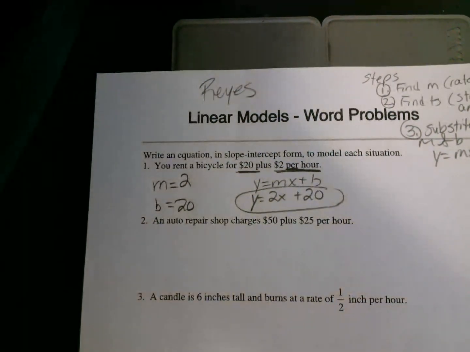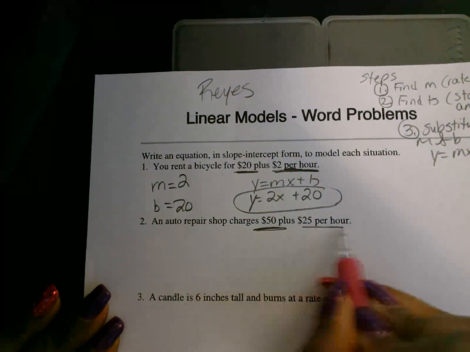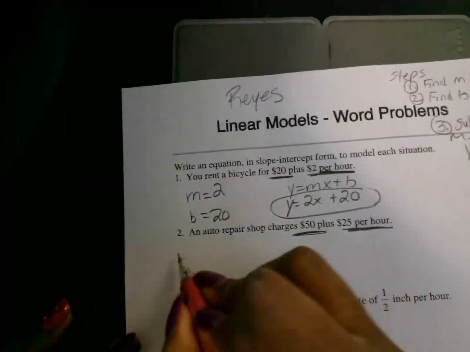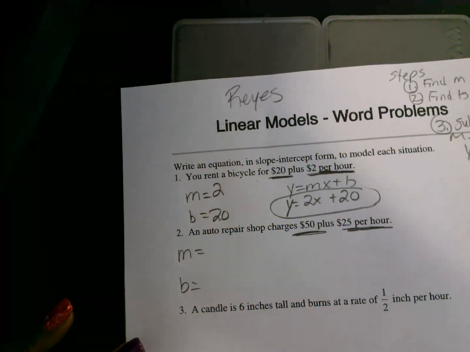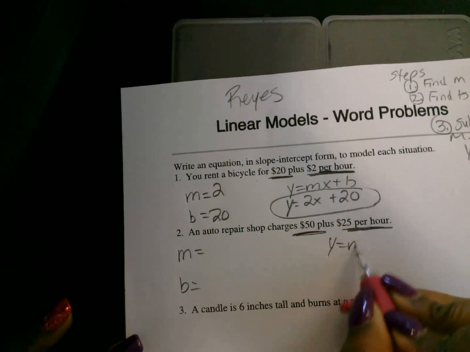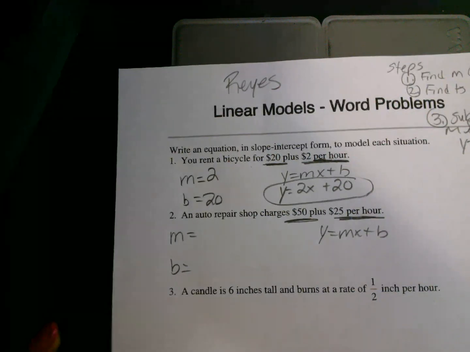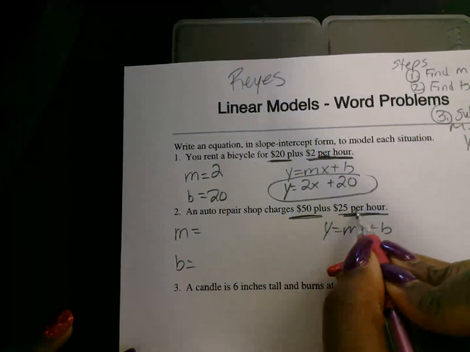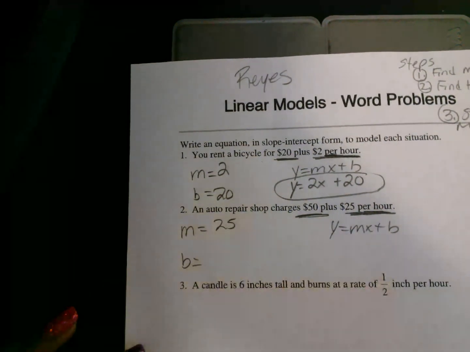Let's do number 2. An auto repair shop charges $50 plus $25 per hour. Write your M and your B. What's your rate and your starting amount? And then you can go ahead and write the equation. See if you can get that right. Pause for the calls. 16 people got this one right. Let's look and see. Our M is the $25 per hour. So we're going to put 25 here.